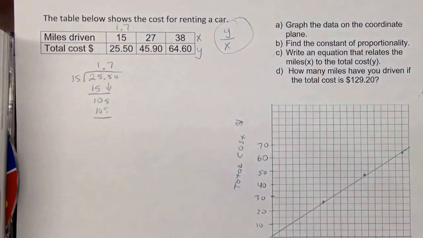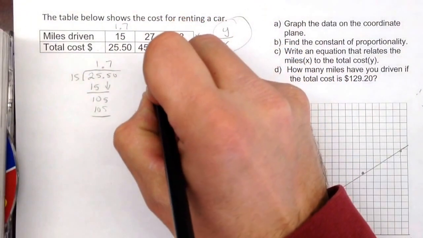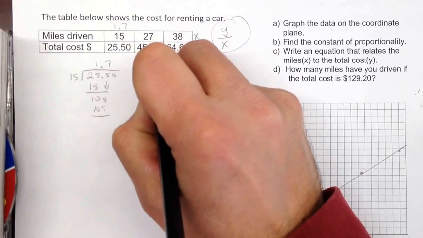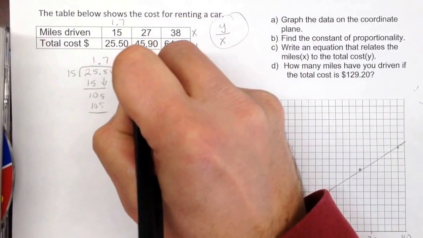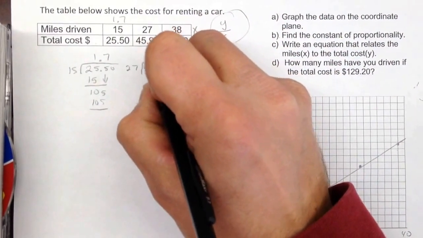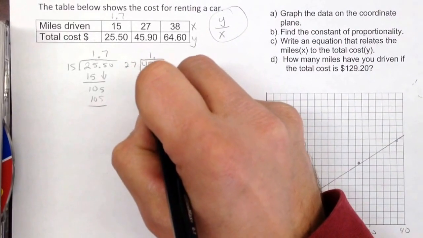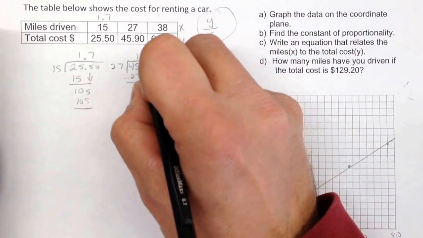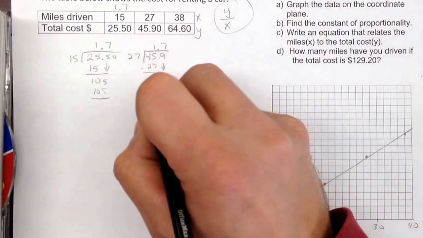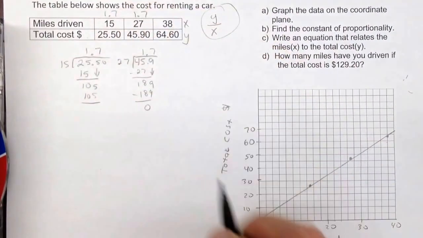It should be the same for all. We got to check them all. I do expect you to show all that work. We have to show that to prove that it is the same. So the next one is 45.90 divided by 27. Goes in 1 time. That's 27. Subtract. Get 18. Bring down the 9. 7 times, let's make sure it's the same, 140 and 49. That's 189. There we go. 1.7 for that one, too.